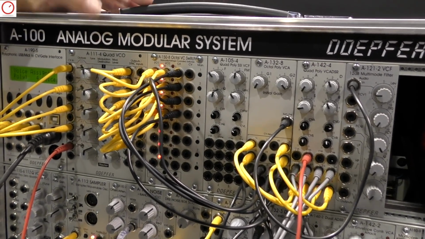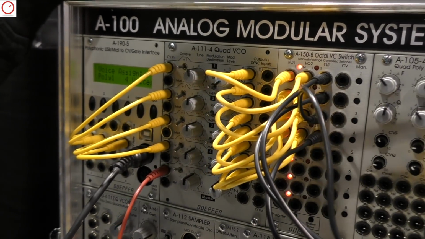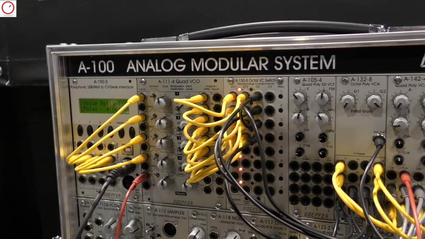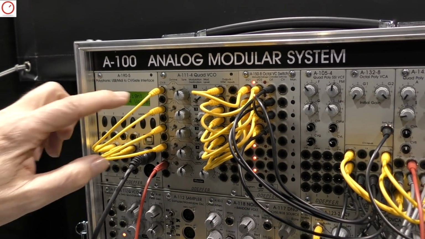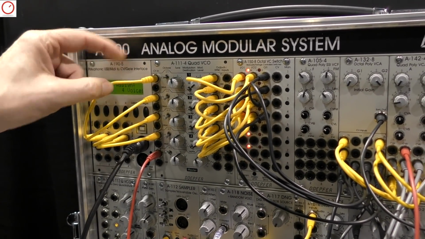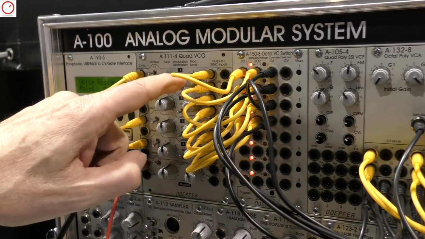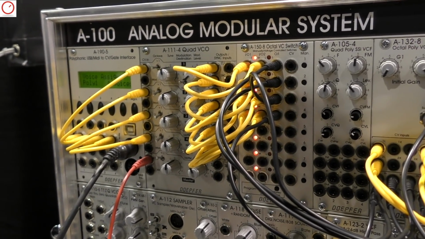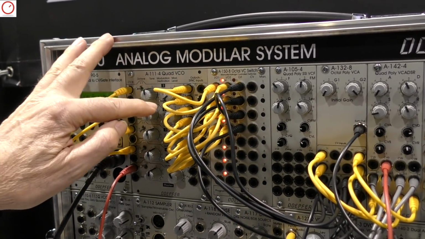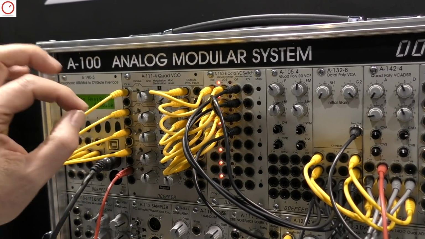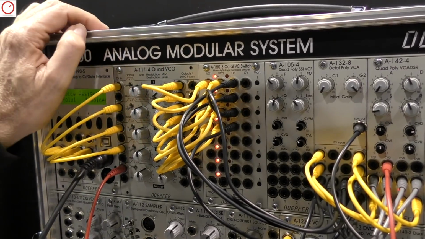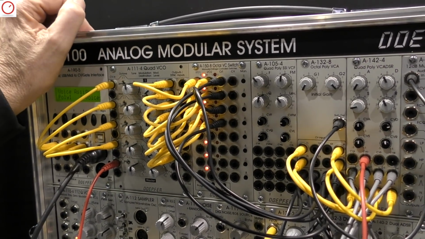And this one is the A111-4. It's a 4-fold VCO, nothing but 4 VCOs, which have individual controls like fine-tuning, octave switch, modulation input, 1 volt per octave input, and control for the modulation. You can switch the modulation between exponential frequency modulation or linear frequency modulation, and with an internal jumper you can also select pulse width modulation instead of linear modulation if you would prefer that.